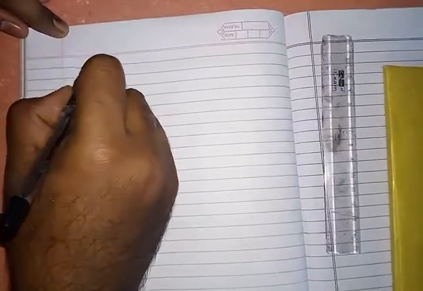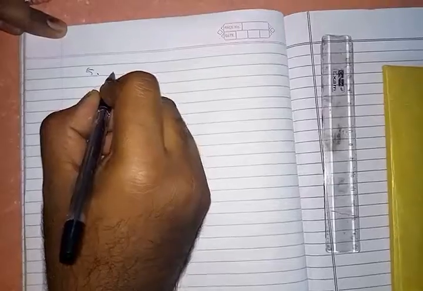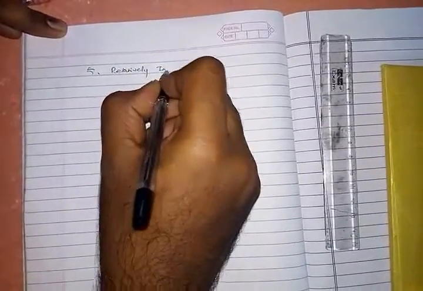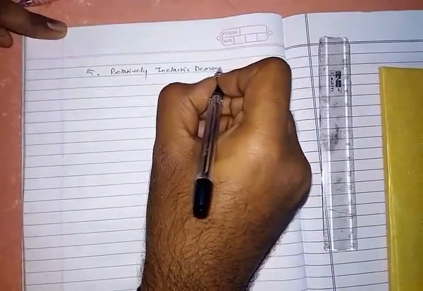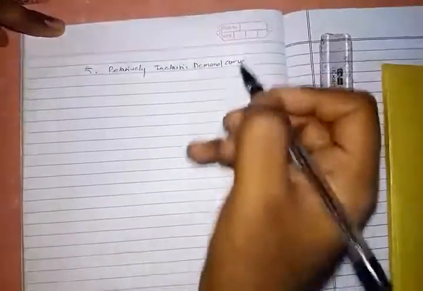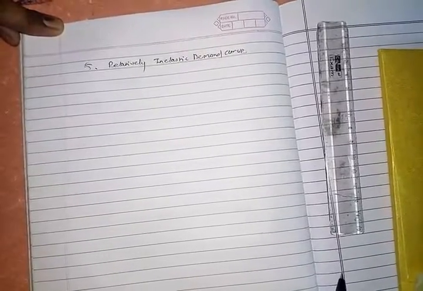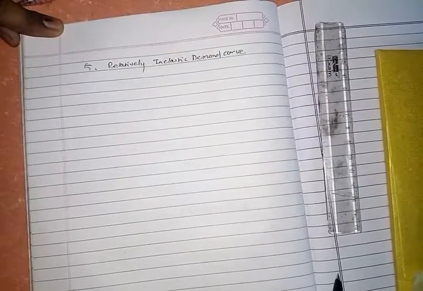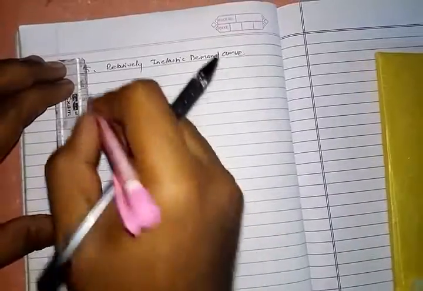Our last topic of elasticity of demand is the relatively inelastic demand curve. The best example is if price falls by 50%, the demand will rise by only 25%. That is less than the percentage change in price. We can show it by the following diagram.